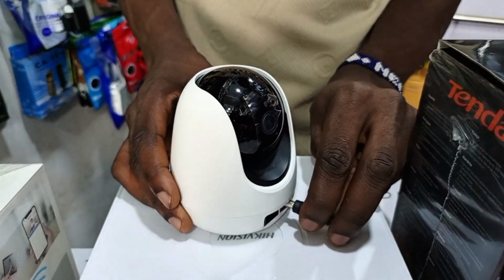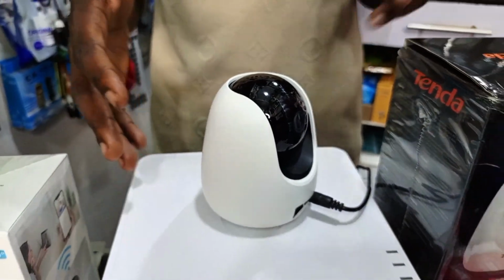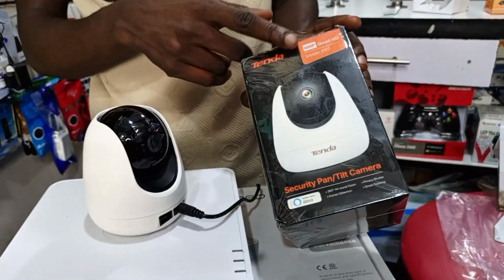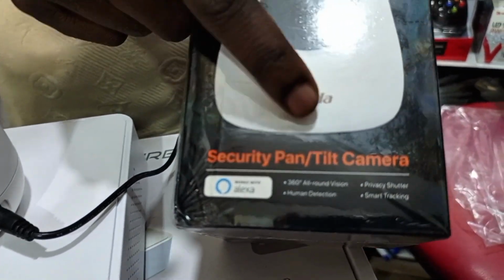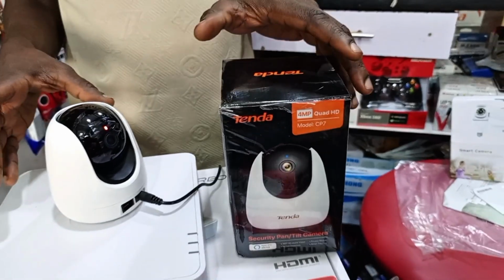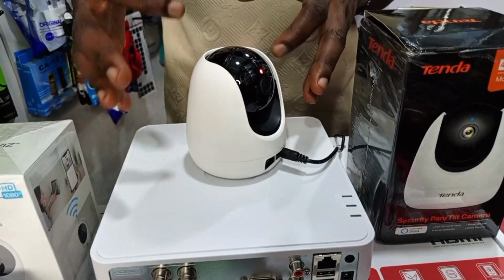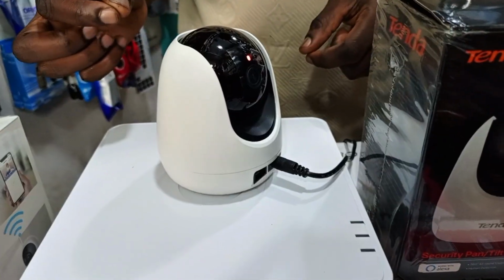I want to do an illustration on how the Tenda CP7 behaves, a security pan or tilt camera. It's still setting up. Let's give it a second.